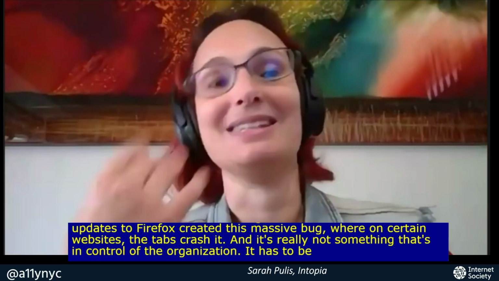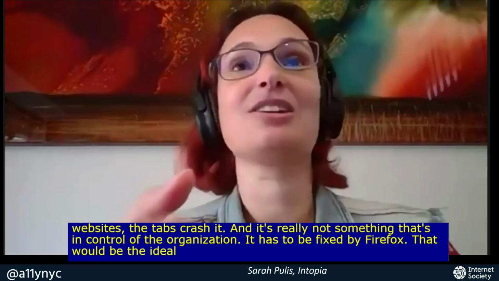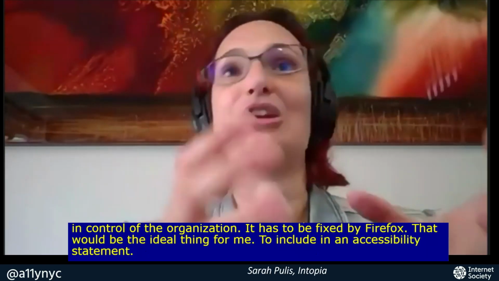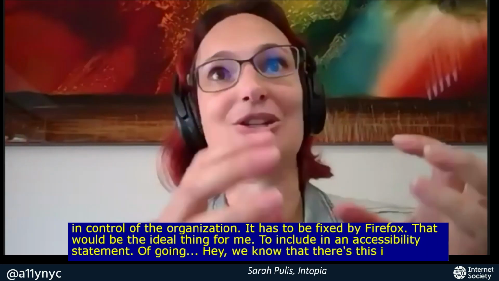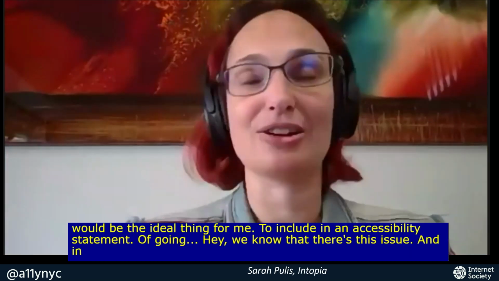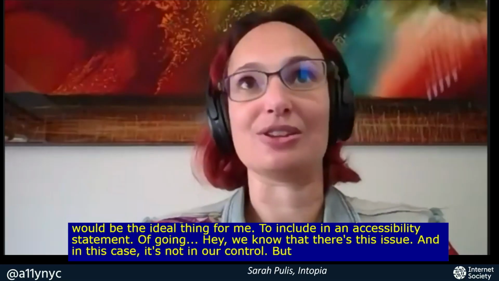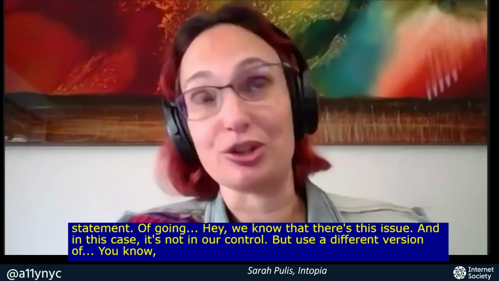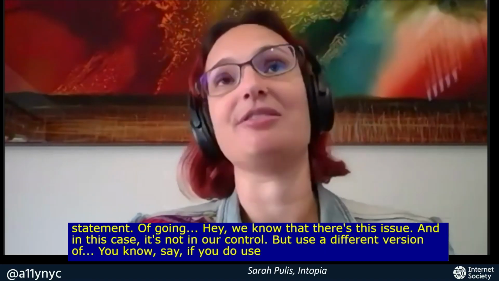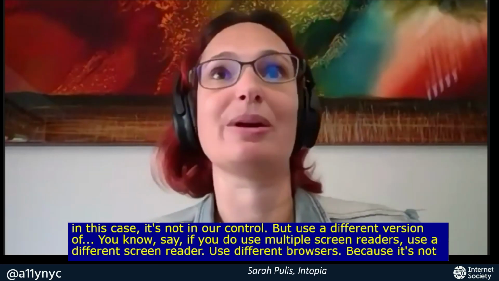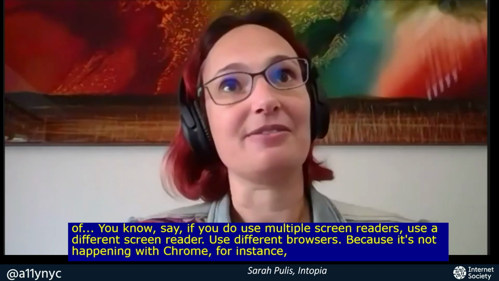That would be the ideal thing for me to include in an accessibility statement, saying, hey, we know that there's this issue, and in this case it's not in our control, but if you do use multiple screen readers, use a different screen reader. Use different browsers, because it's not happening with Chrome, for instance, in JAWS 2020. So you could provide that advice.